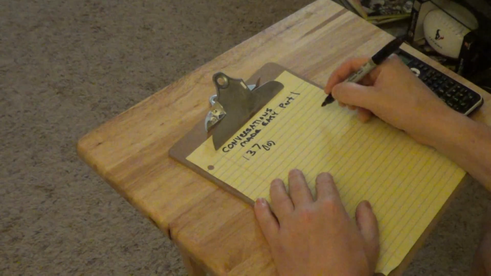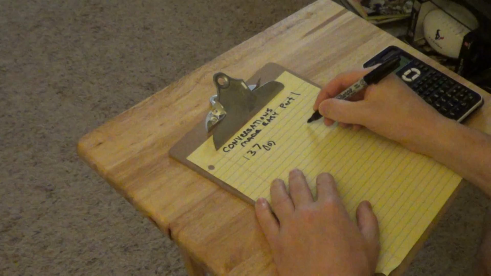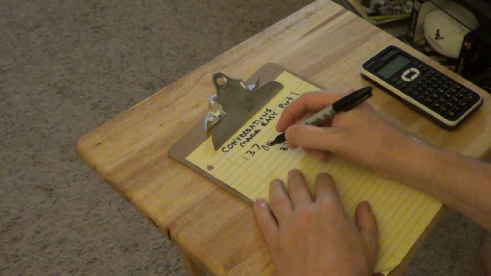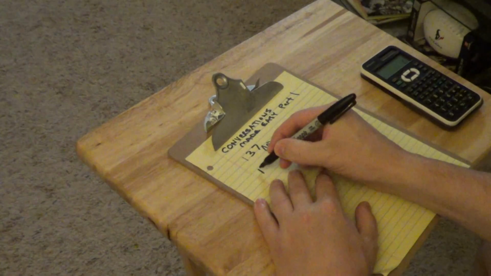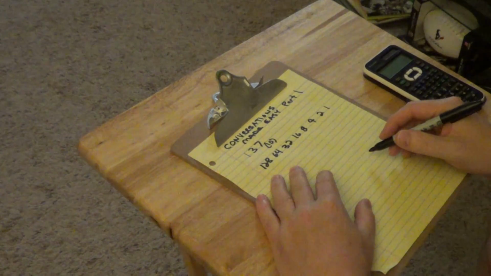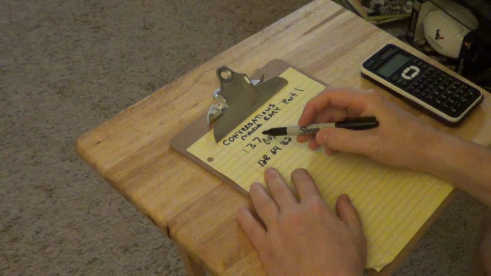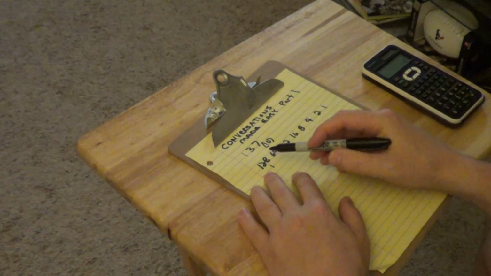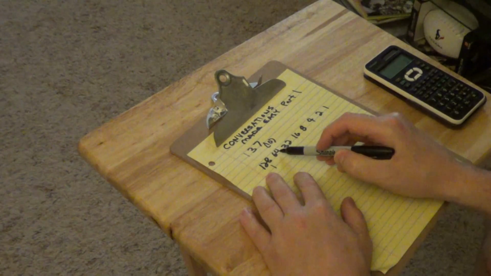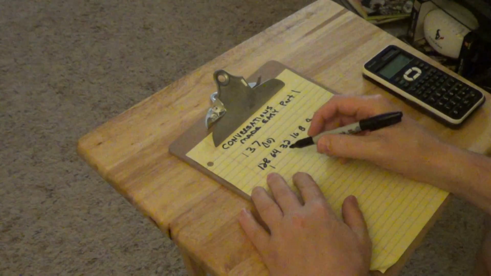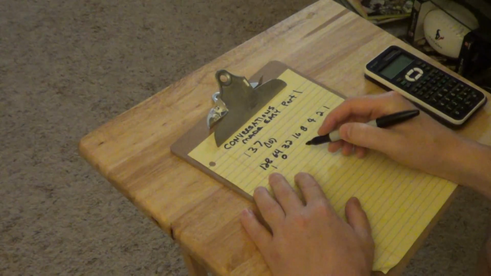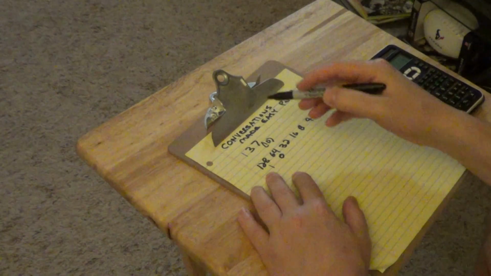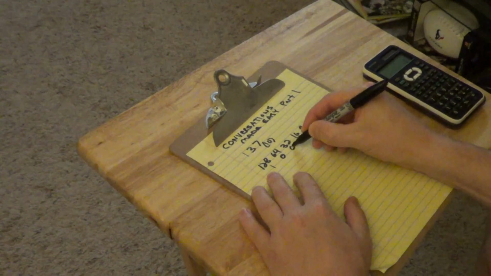So what I do is I write out 1, 2, 4, 8, 16, 32, 64, and 128. We know that 128 is just shy of 137, so we're going to put a 1 there. And we know that if we add 128 and 64, that's going to go way over 137, so we're going to put a 0 here. Again, if we were to add 128 and 32, that would put us way over 137 again, so we're going to put a 0 here.